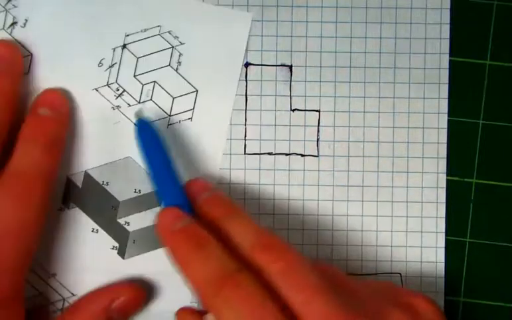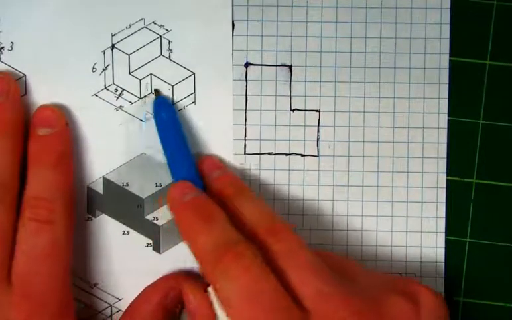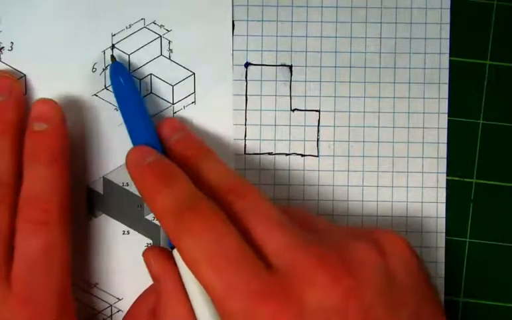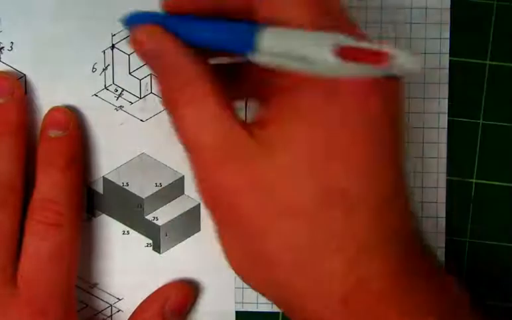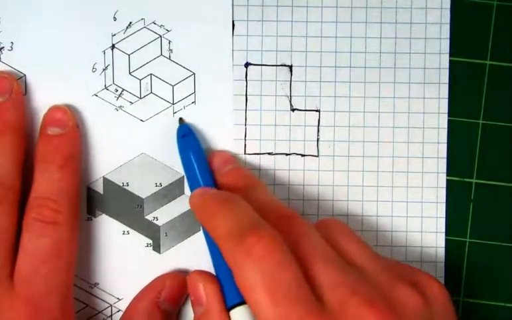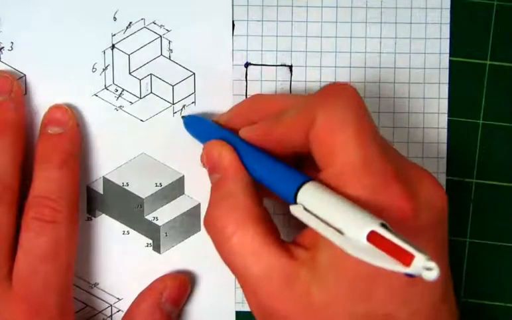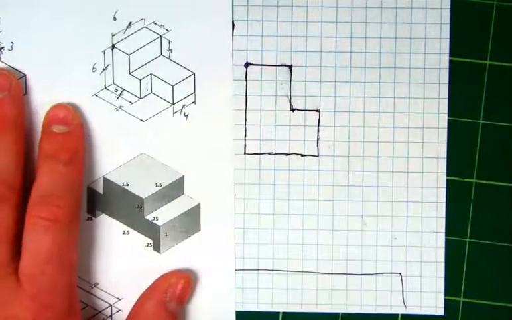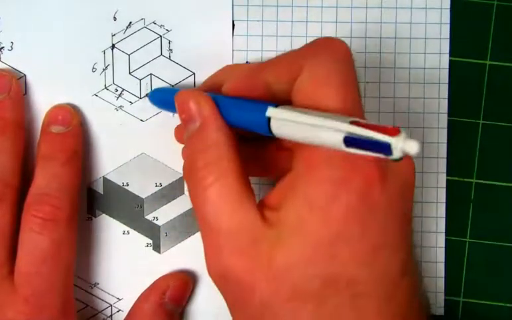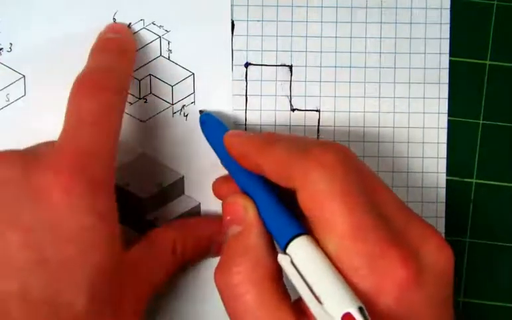Now, looking here, this is a depth. The question is how far back does it go? Well, what is the total depth? 1.5, which is 6 squares. What is this depth right here? Which is 4 squares. Yes, this one represents 4 squares. So what does this have to be? 2, because 2 plus 4 is 6.